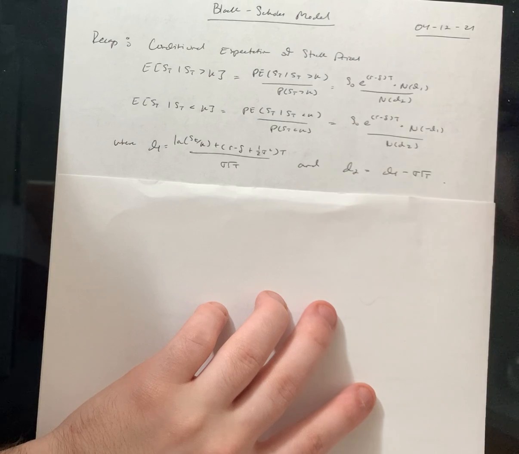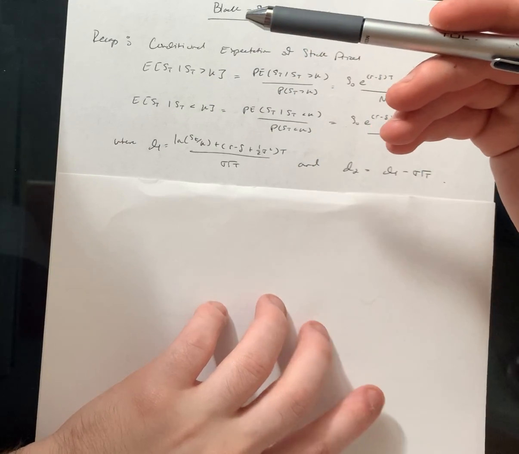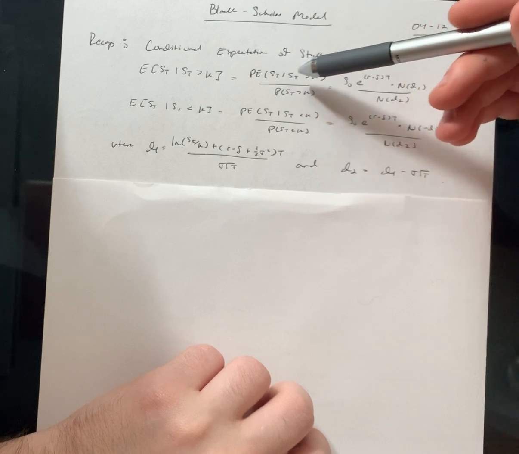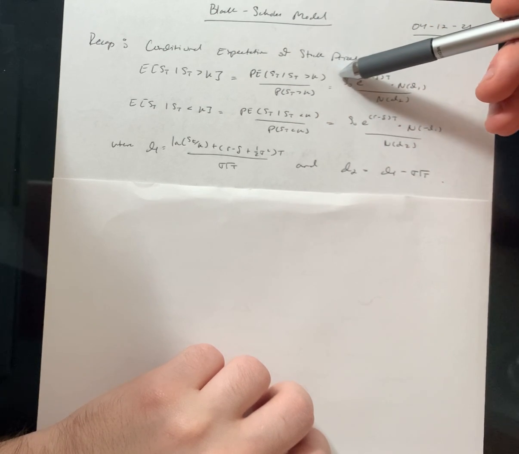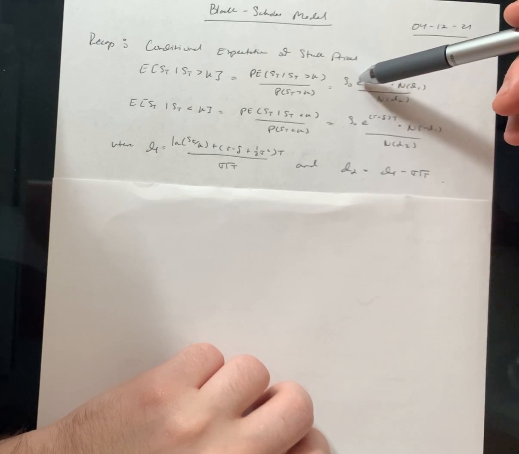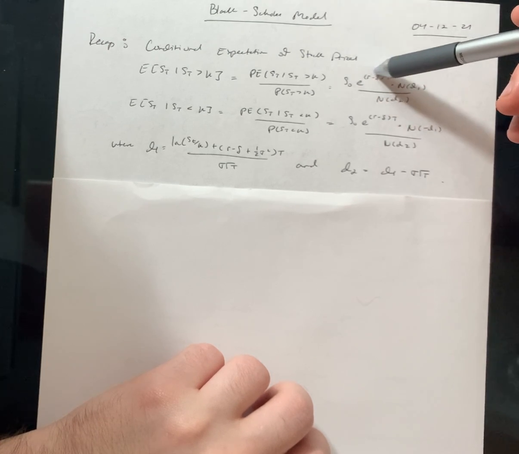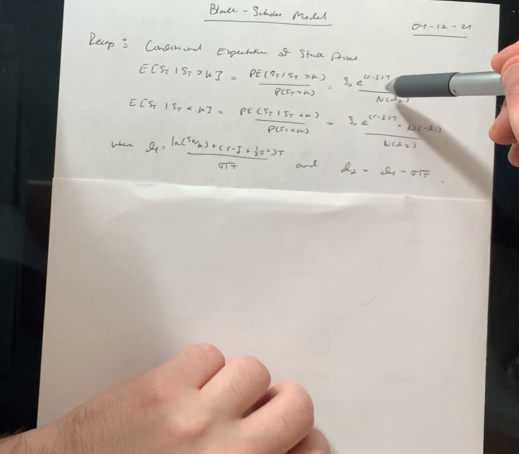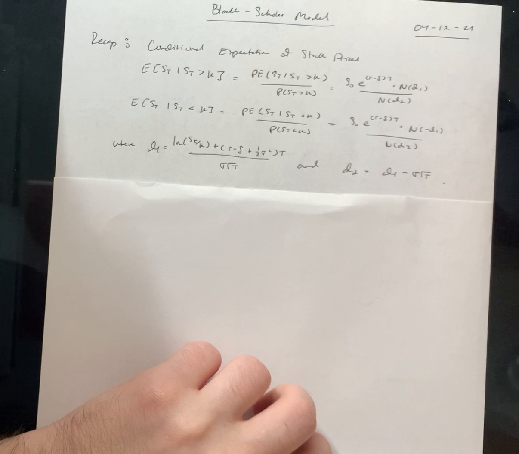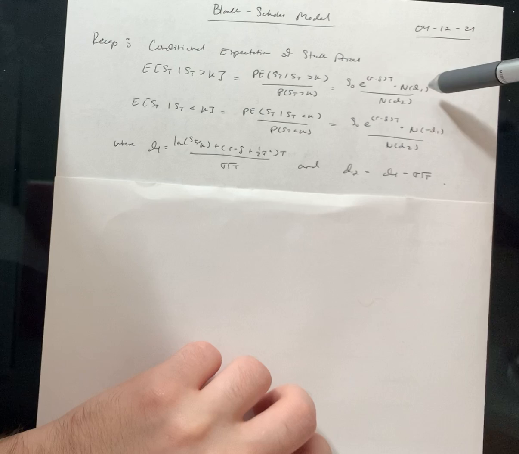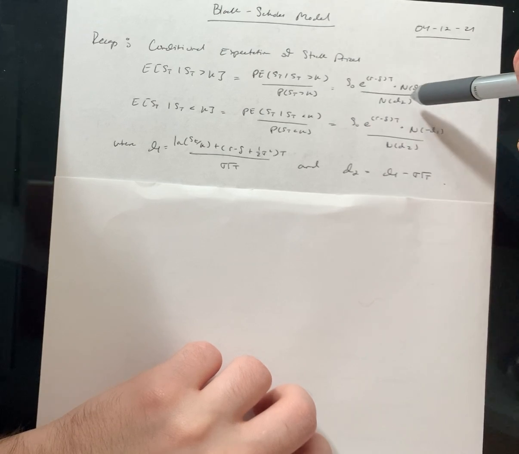Given we know it's already past this boundary, what can we expect the stock price to be? We found that ended up being equal to our initial stock price times e to the (r minus delta) t, which can be thought of as the expectation of the stock price at time t, times N of d1 divided by N of d2.